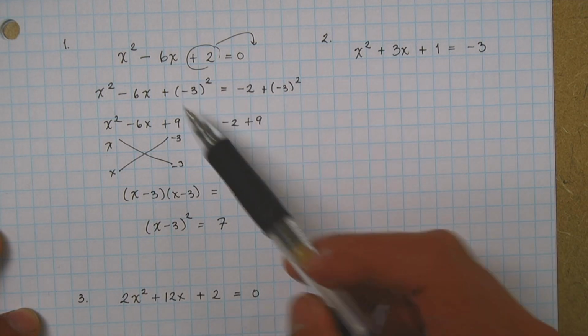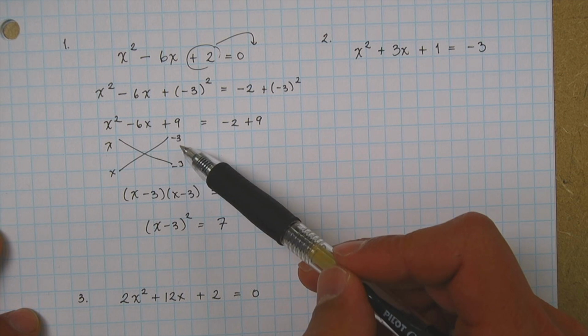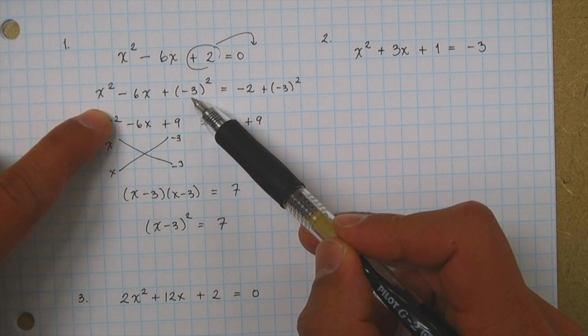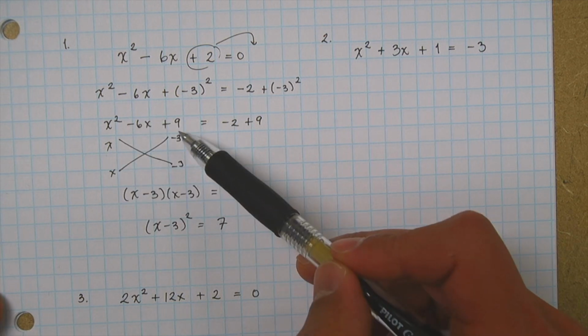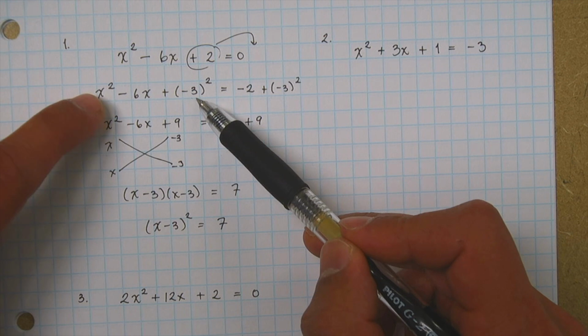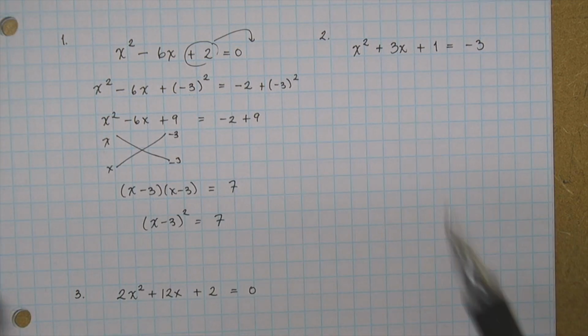Now if you notice, I really didn't have to do this middle part because they already tell me right here what I'm going to factor into. So you can do it this way, but always know that you're going to come back to the original right here. That's just a little thing to see so you can work faster.